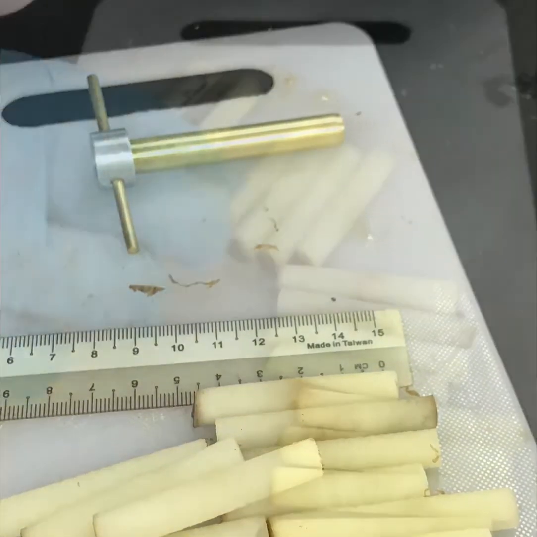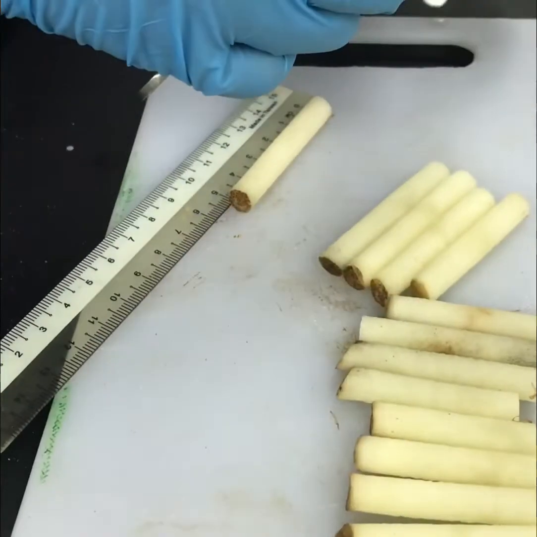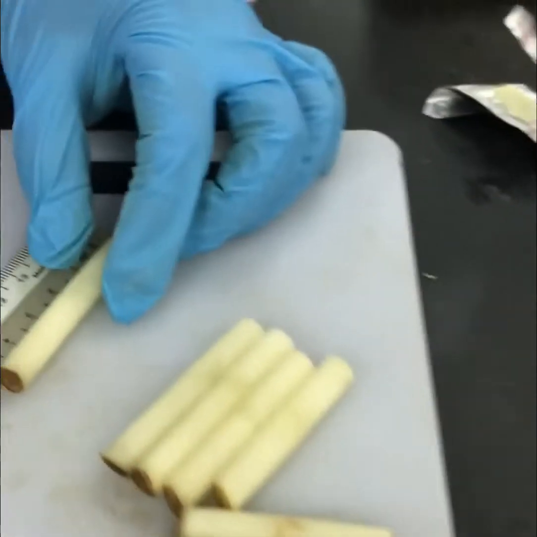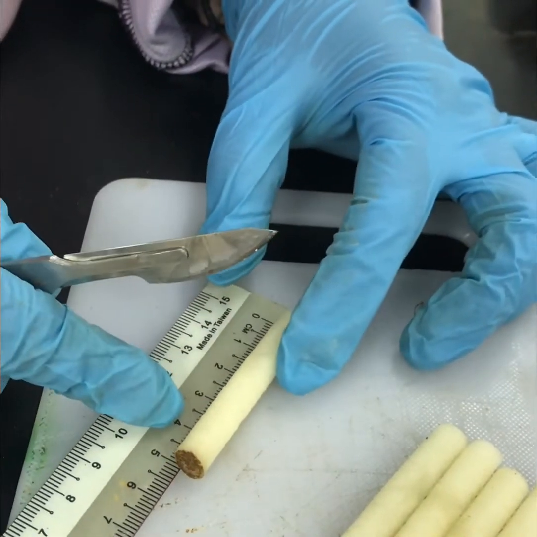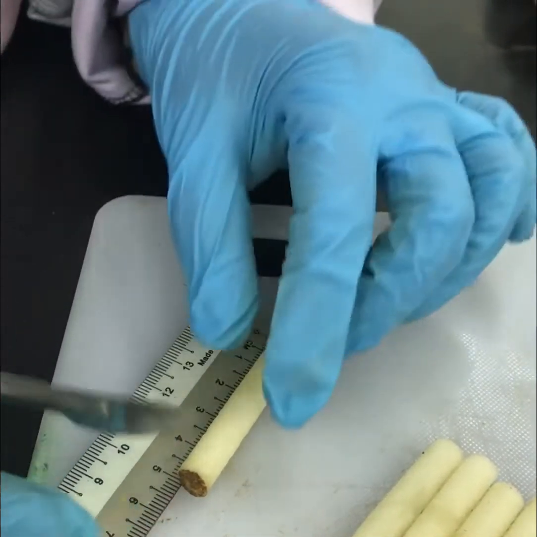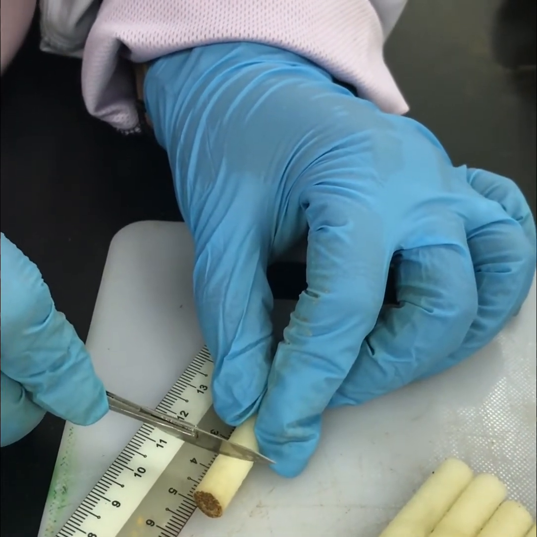Okay, next we have to cut the potato strip, so you can look at this video. Right now we use a scalpel and measure the length of the potato strip, and we cut it into 4 centimeter strips.